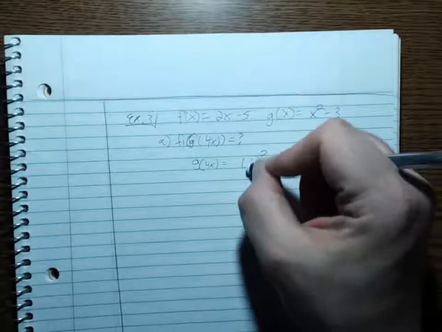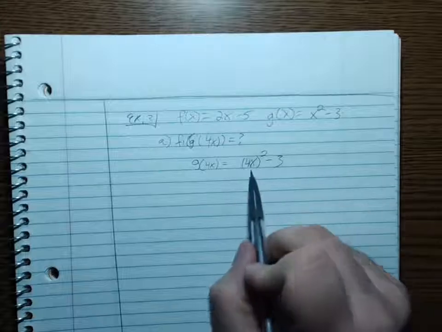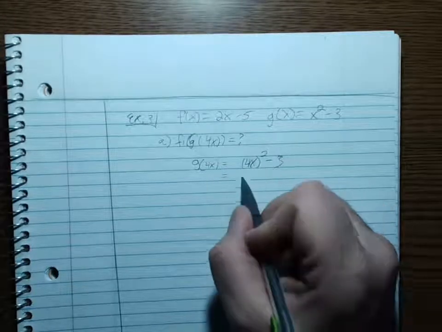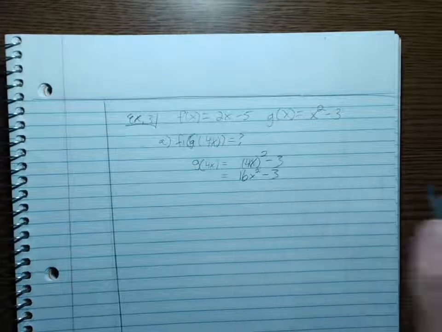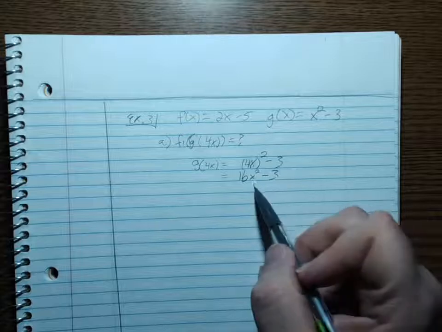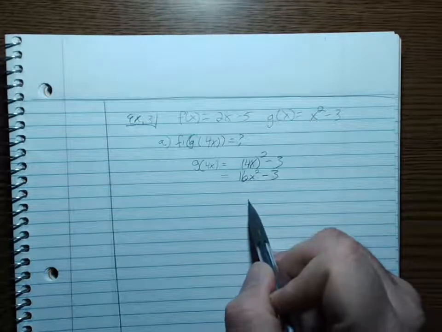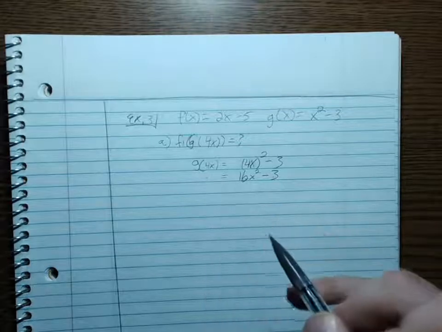And what I'm going to do is I'll replace the x with 4x. Now I have to square that. 4x squared would be 16x squared minus 3. And there's nothing else I can do. Because there's an x here, I can't combine these. So this is what I'm getting out of the g function when I plug 4x in.